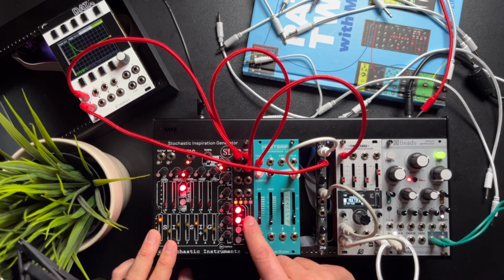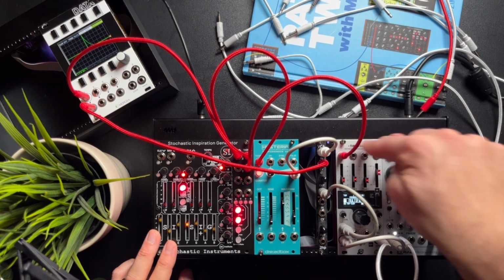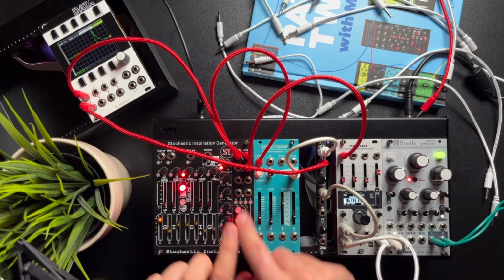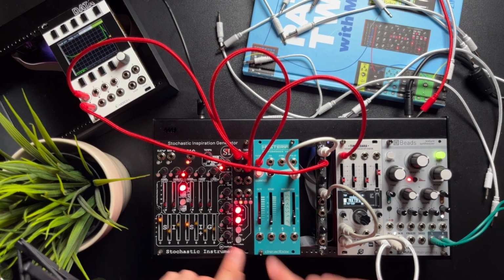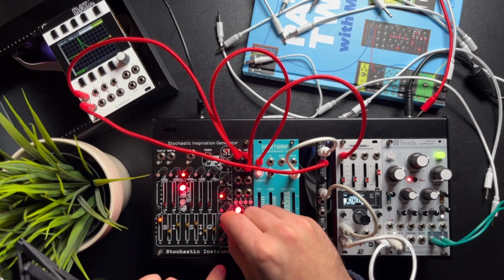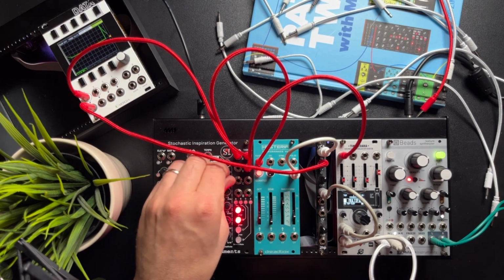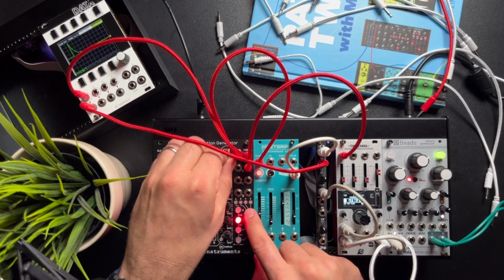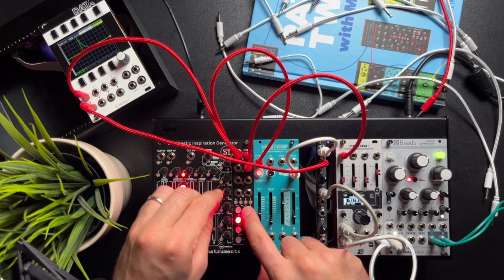The cool thing about this is that obviously if I'm clocking a delay with it, I can get some interesting duration, so I get an irregular clock into the delay, which is something that I do a lot with delays. So now I'm getting some really interesting rhythmical events over here on track B.